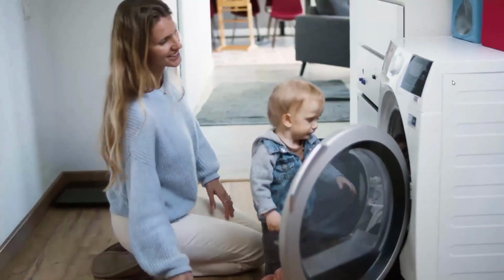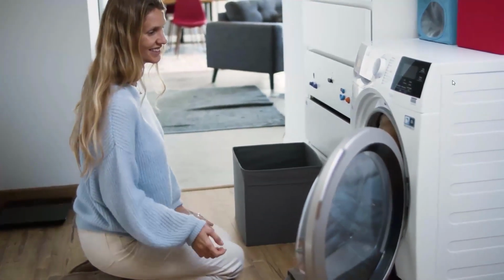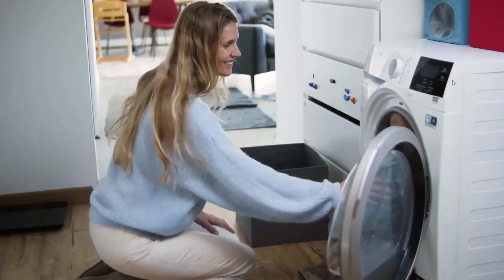Okay, so this is the first example. What do you see here? You see a mother and a child, and they're putting clothes into the washing machine, right? The washing machine is the first example. The second example is the ceiling fan, or the fan that everyone has in their homes. And the third example is the fridge or the refrigerator. So these are the three most common examples that you see in your everyday life which use the motor. Okay, let's go forth.